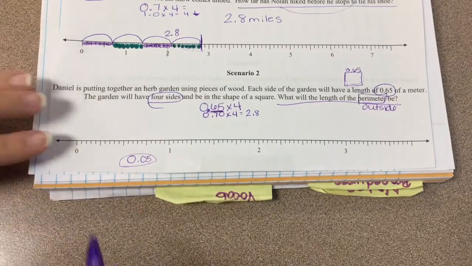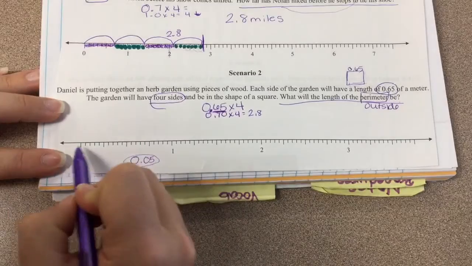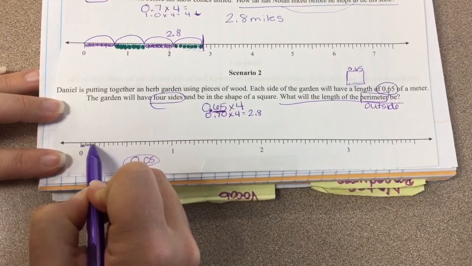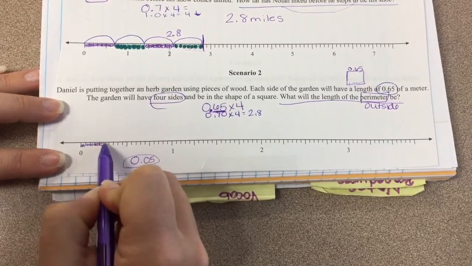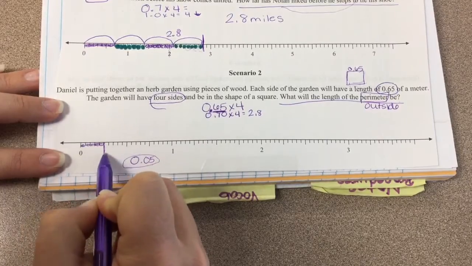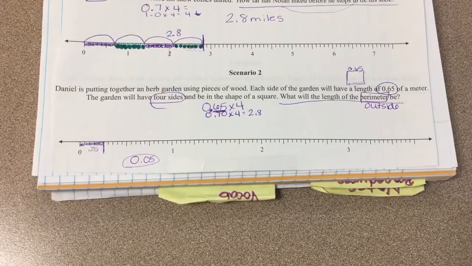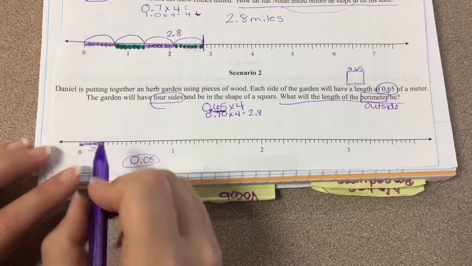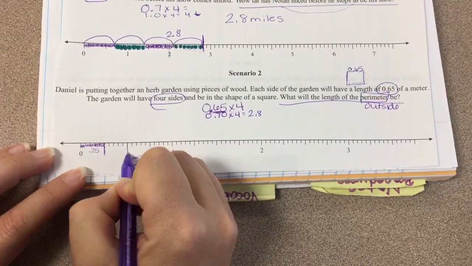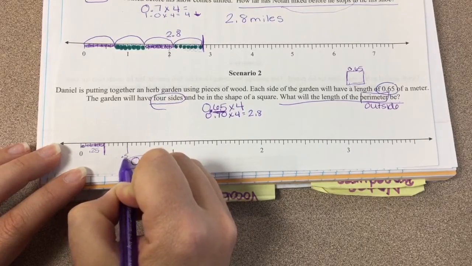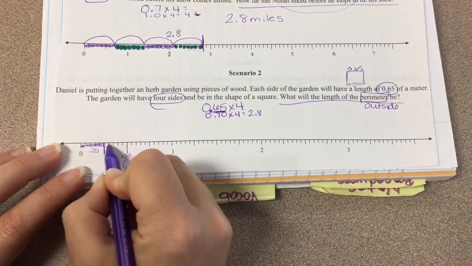So I'm going to take my colors. 5, 10, 15, 20, 25. Oh, when I get to the longer line, that was 25 hundredths. So I wonder if there's something I could do to get myself there a little faster. That was 25. Here's another 25. So this must be bringing me quarters, 25, 50.